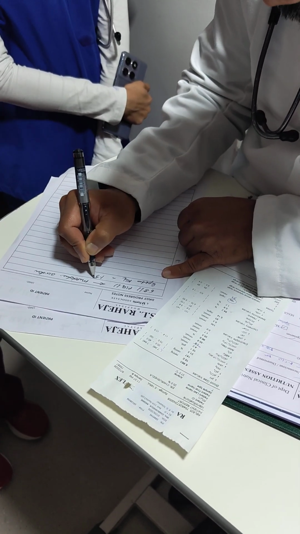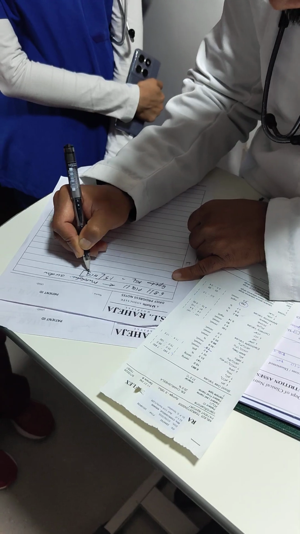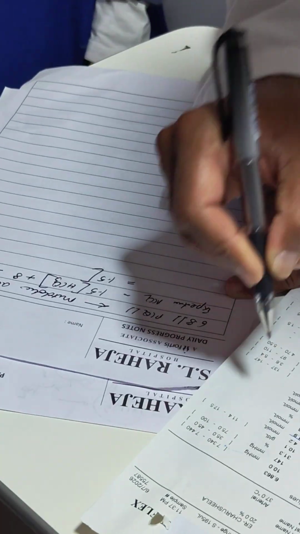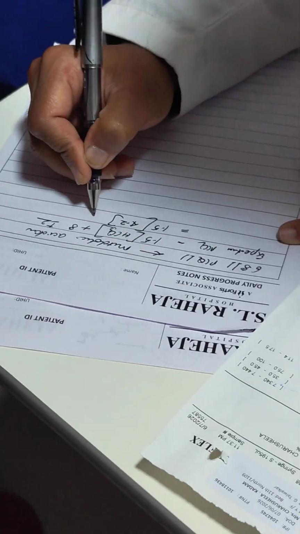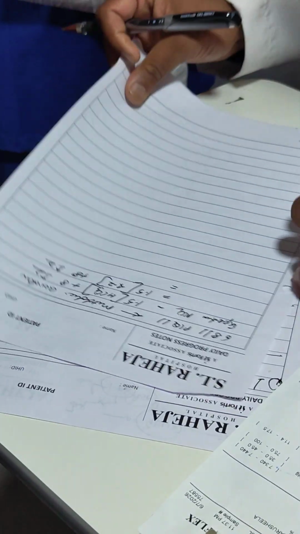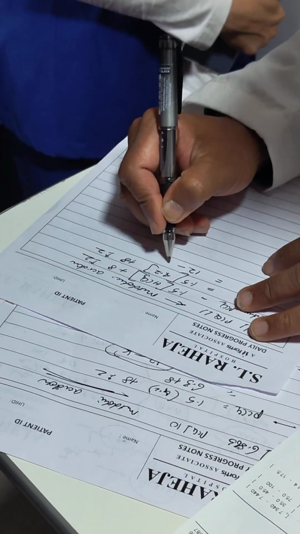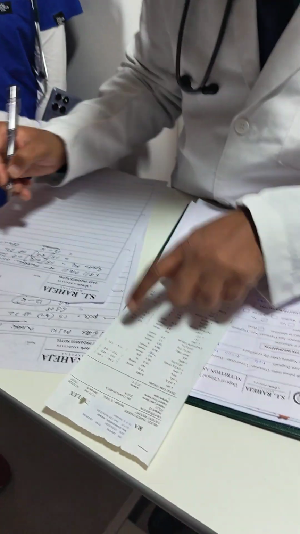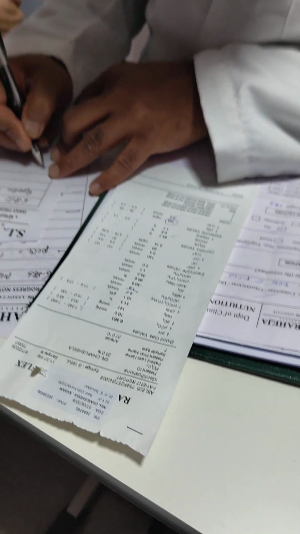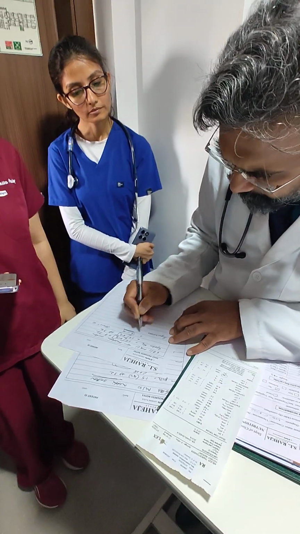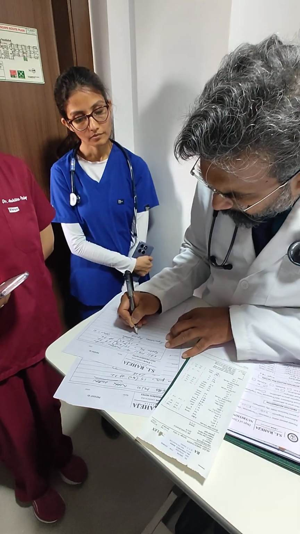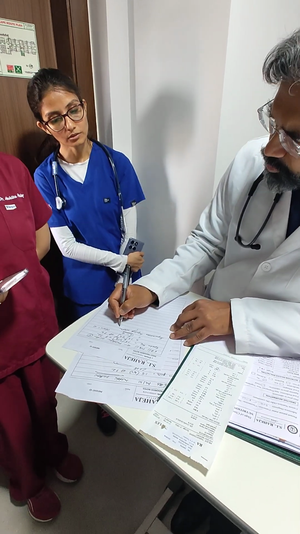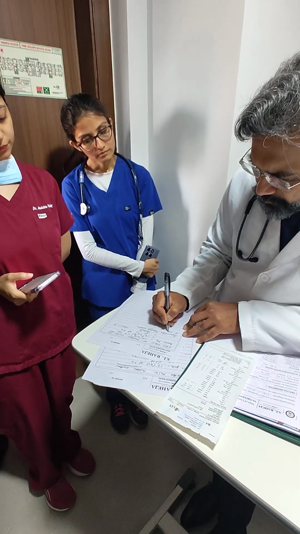The expected PCO2 formula is 1.5 into bicarbonate plus 8 plus or minus 2. When you plug in the bicarbonate, which is 4.2 here, plus 8 plus or minus 2, your answer comes as 14, meaning 12 to 16. But what we are seeing observed is 10, which means there is a superadded respiratory alkalosis. So there is metabolic acidosis plus superadded respiratory alkalosis with high anion gap.